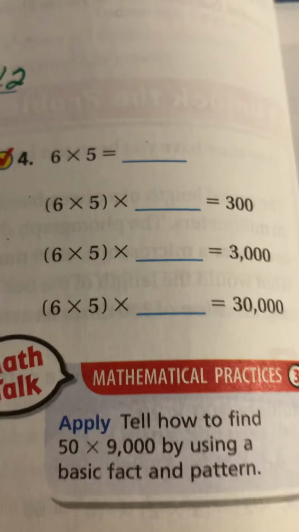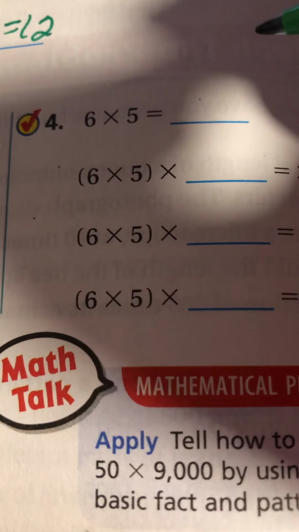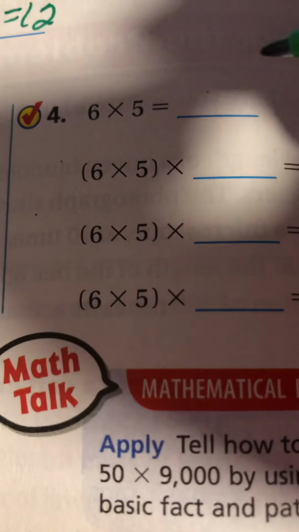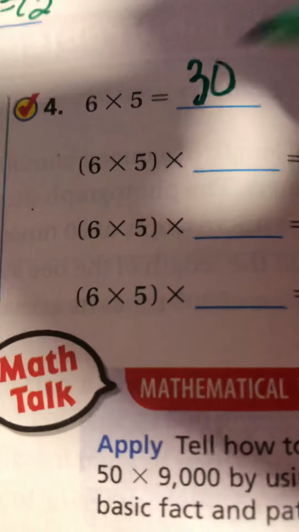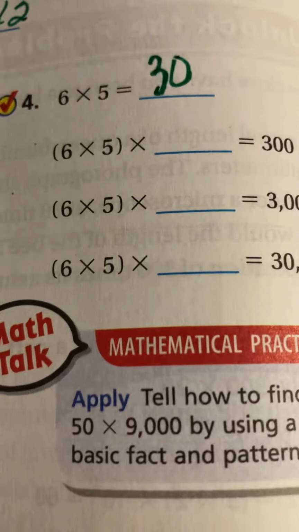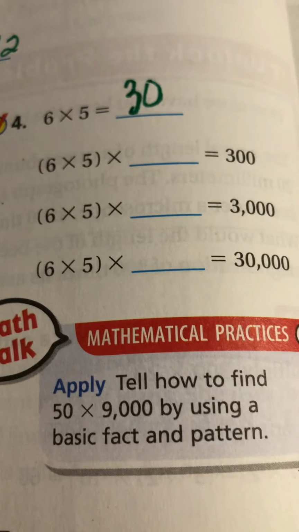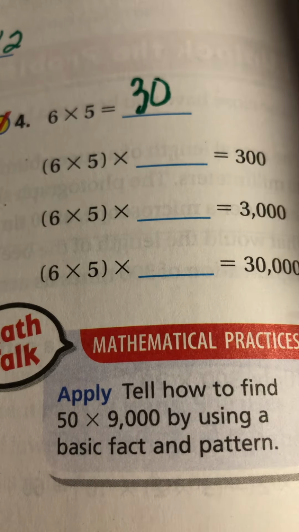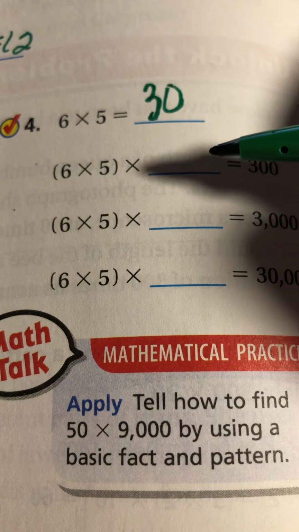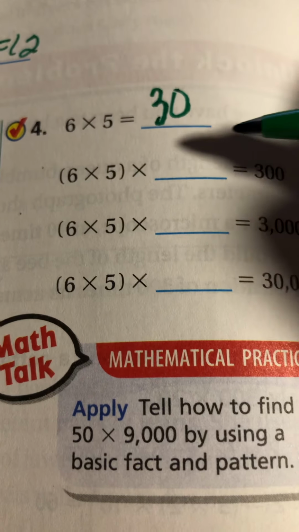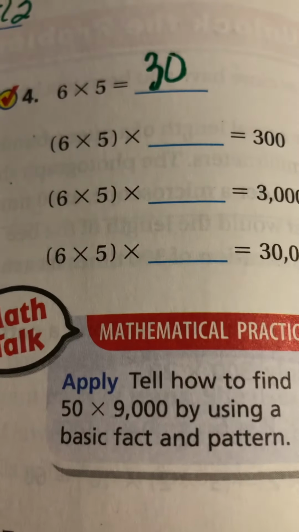Now, number 4, they want you to know 6 times 5. And I hope that you guys have been practicing your extra math. So you know 6 times 5 is 30. But now what they're doing is they are making you find the exponent for your power of 10. All right. So they are leaving this blank. And remember, they could have put a letter in here. They could have put N, M, P, T, and you would have had to solve for that letter. But they didn't. So don't worry, that's coming later.